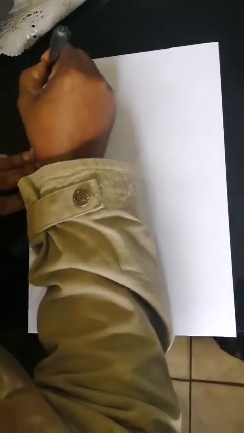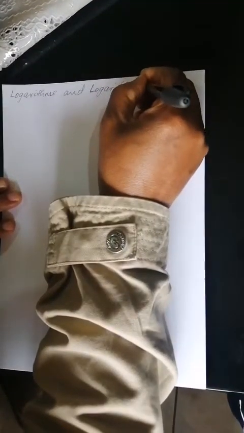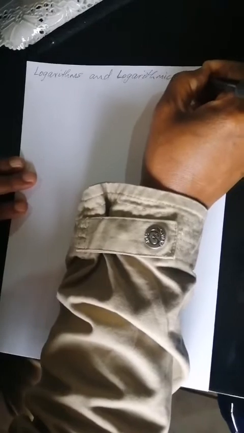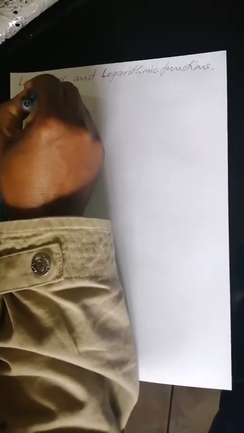Now we are talking about logarithms and logarithmic functions. Very, very important part of our study, logarithms and logarithmic functions. First of all, let me define logarithms. So, definition.